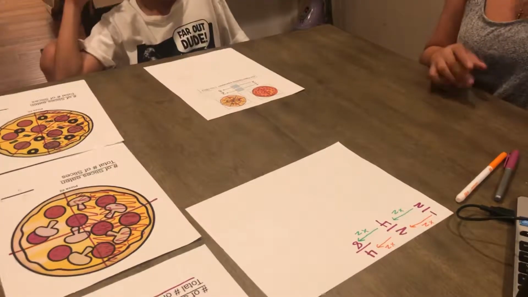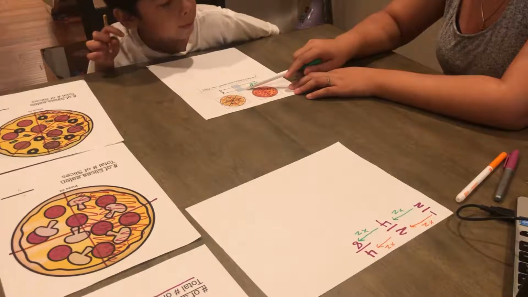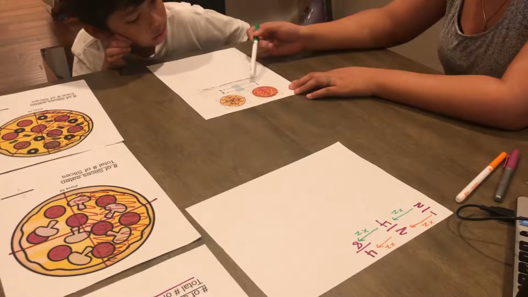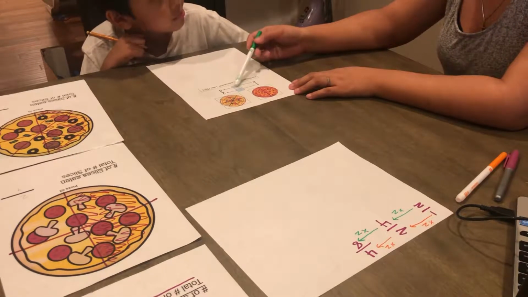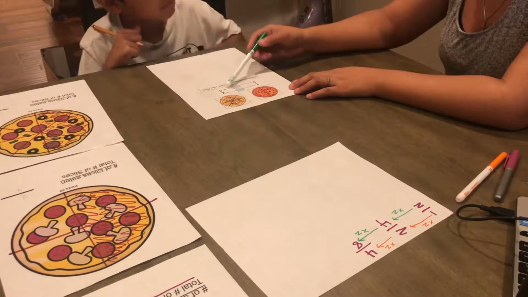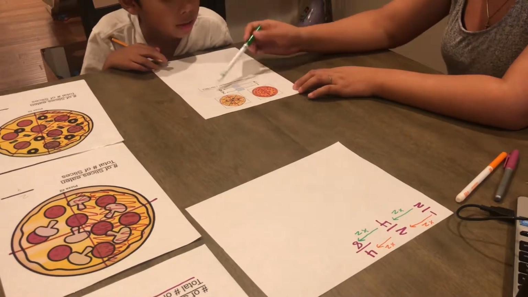Very good. I'm glad you caught that. Because 1 times what number equals 2? And you wrote 2. Very good. And then 2 times what number equals 8? 4. Very good. So it's not the same, yeah? They're not the same. So that's why you circled no, because they're not equivalent to each other.